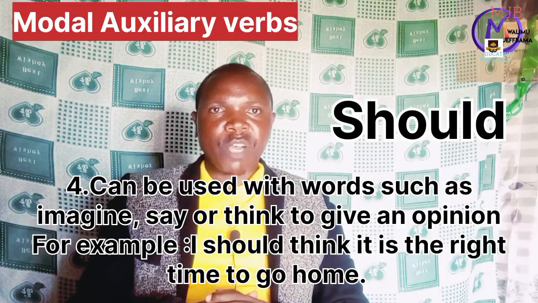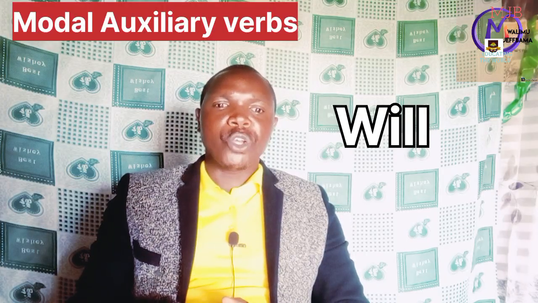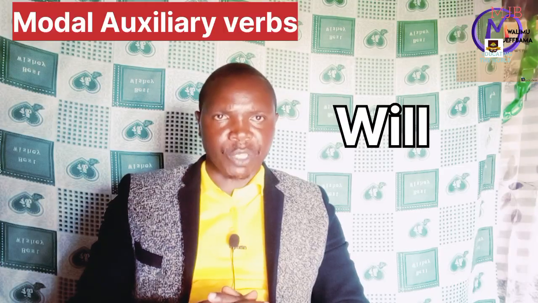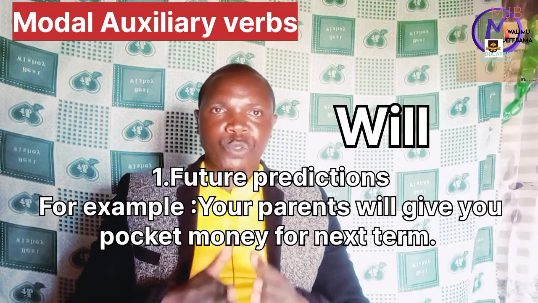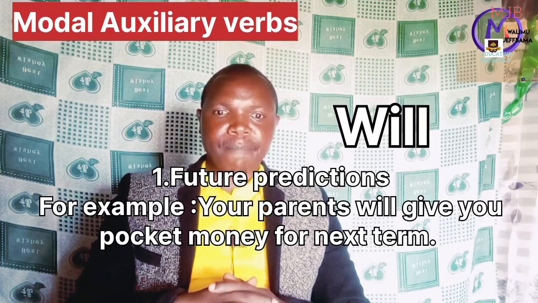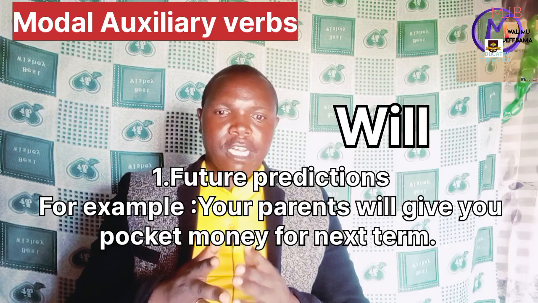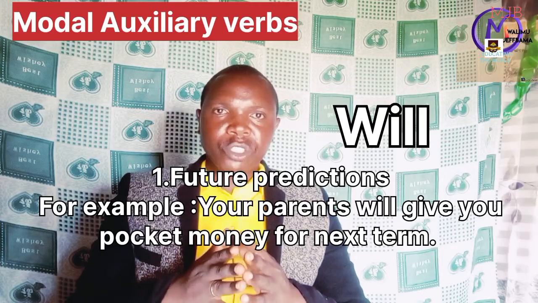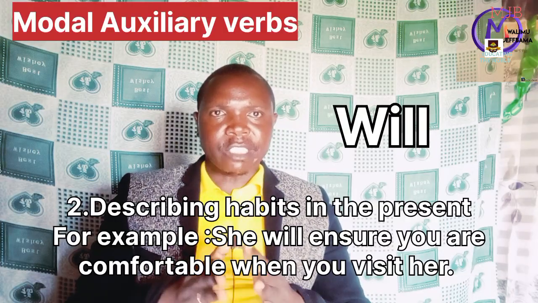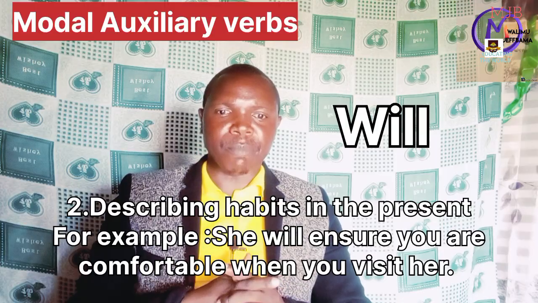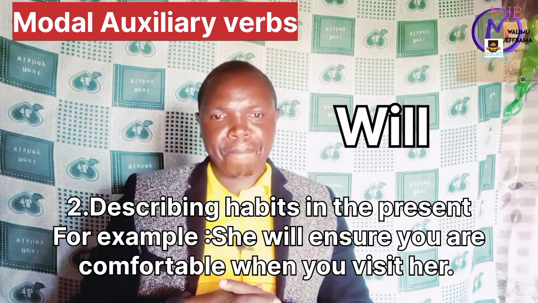Another modal auxiliary verb is will. Will is a modal auxiliary verb used in sentences to show the following. First of all, it shows future predictions. For example, your parents will give you pocket money for next term. Secondly, it is used in describing what we call habits in the present. For example, she will ensure you are comfortable when you visit her.